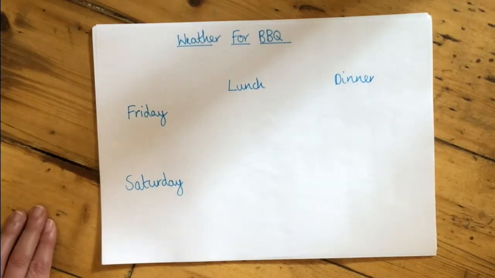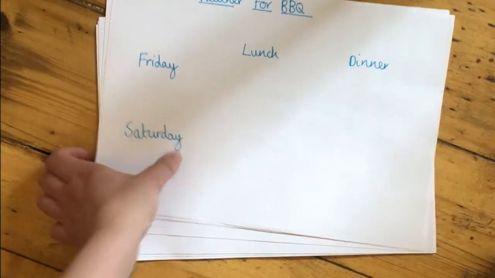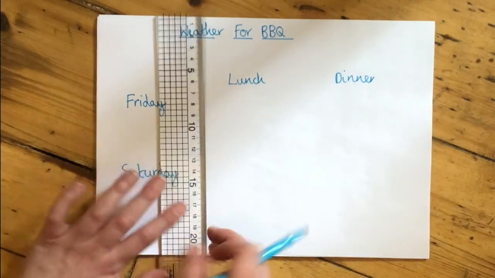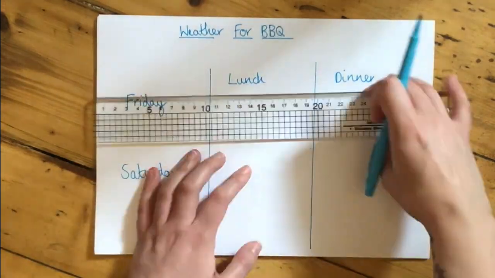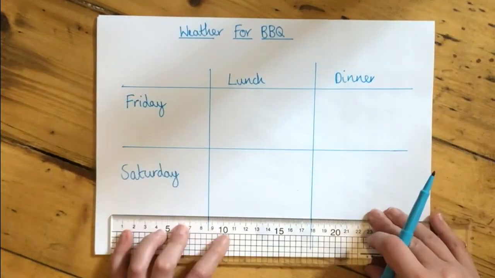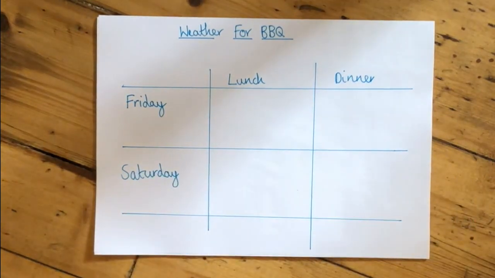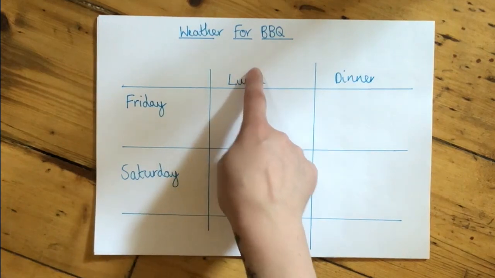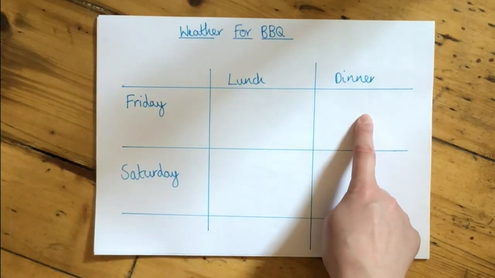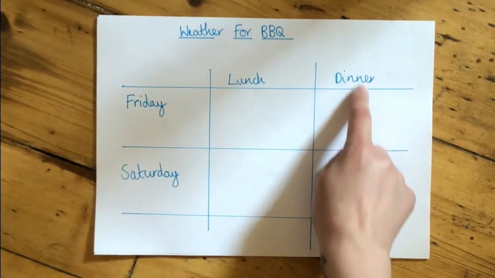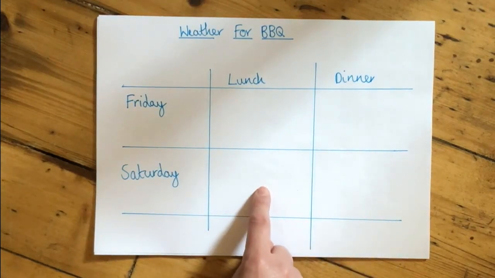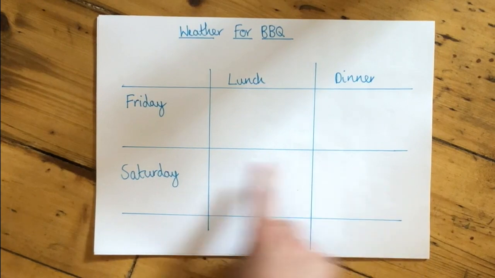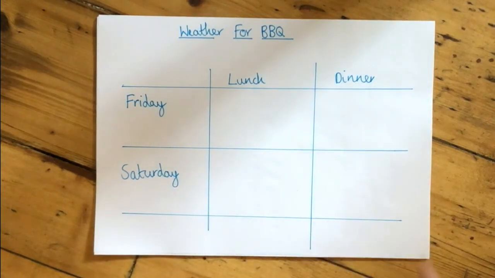Then I'm going to split those all up with my lines. That means in this box it's Friday lunchtime, in this box it's Friday dinner time, in this box it's Saturday lunchtime, and in this box it's Saturday dinner time.